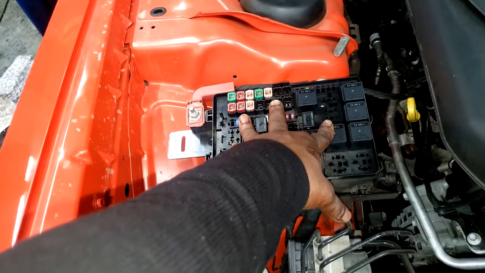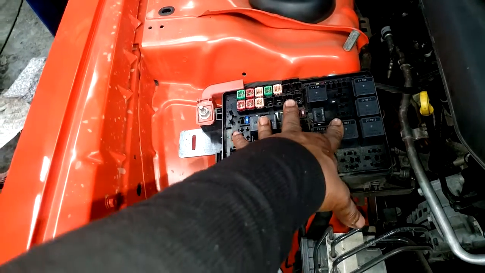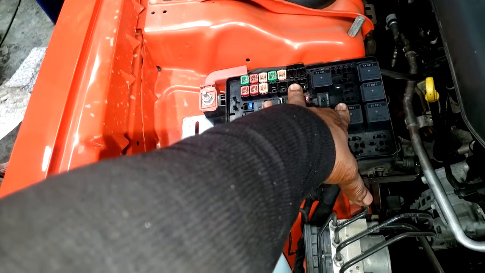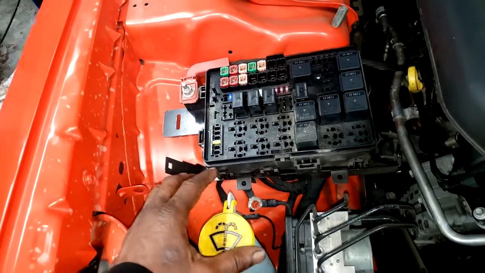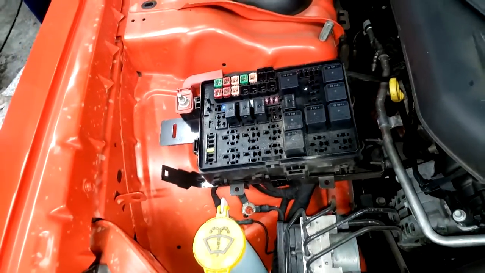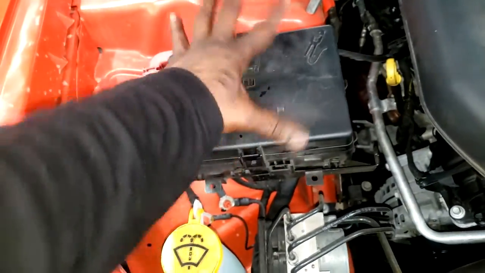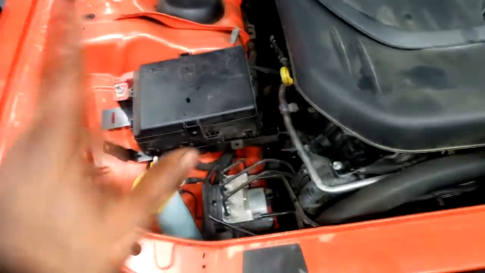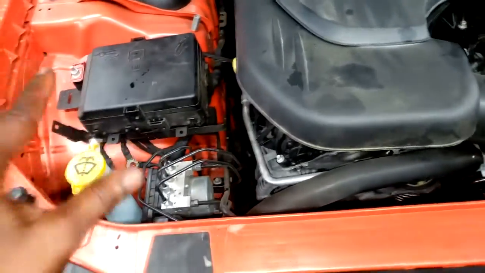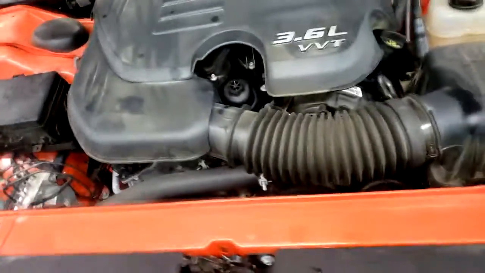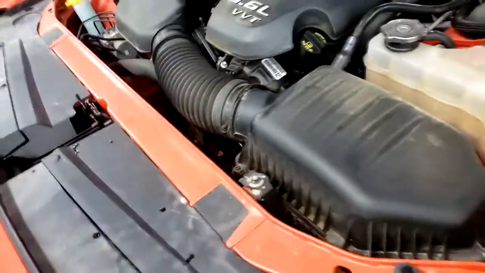Now, I'm already aware that there's two fuse boxes on a typical LX body car, Challengers, Chargers, stuff like that. There's another fuse box in the trunk. So I am gonna go check that one, guys, because that's highly suspect, there's no body protection device fuses in that fuse box. Let's go to the trunk, guys.